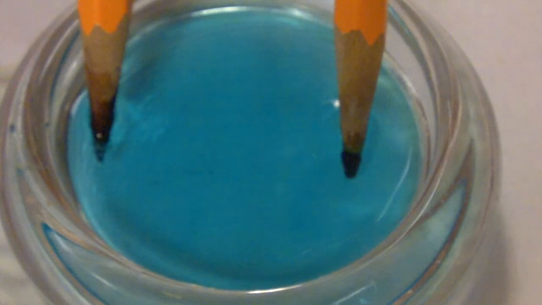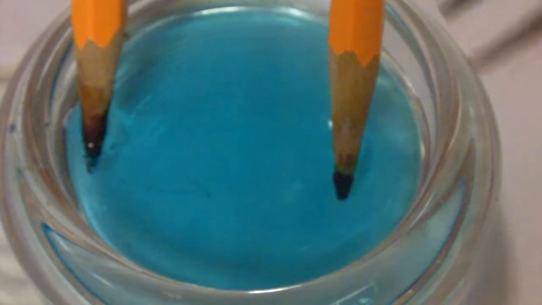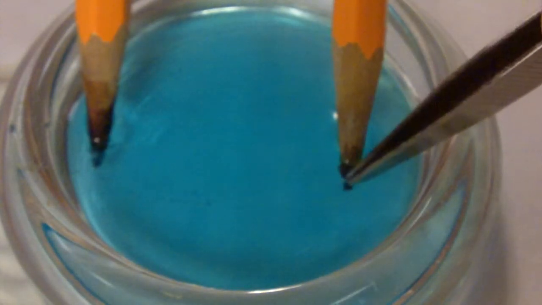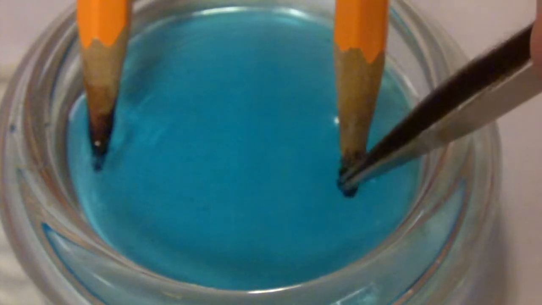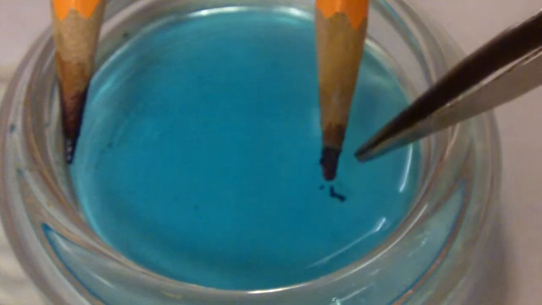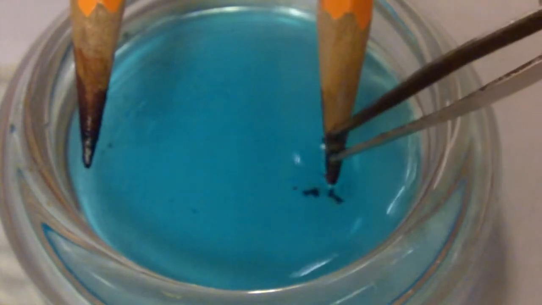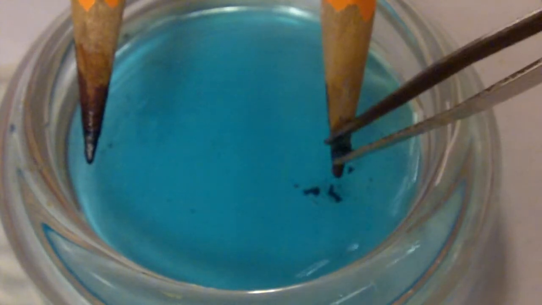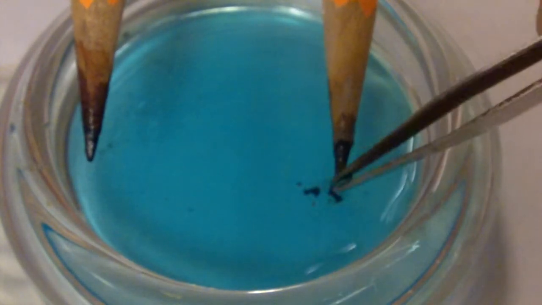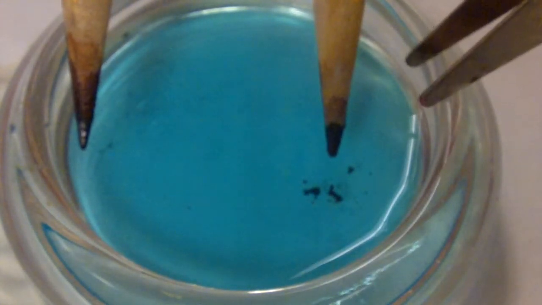Definitely building up now as this reaction proceeds. It also looks as if we have some solid that came off of that pencil lead. Yes, definitely. We had a solid, dark precipitate. Looks black coming off of that pencil lead.